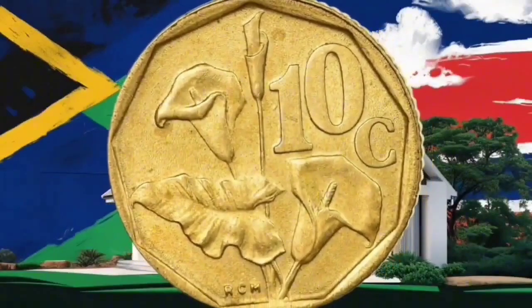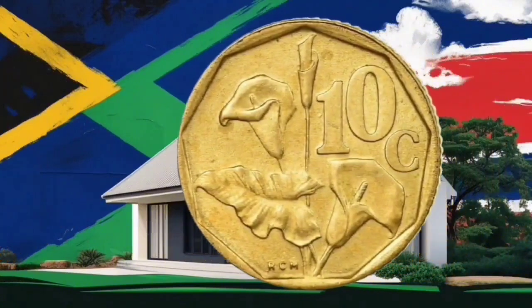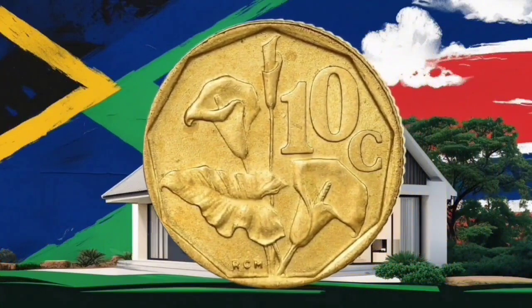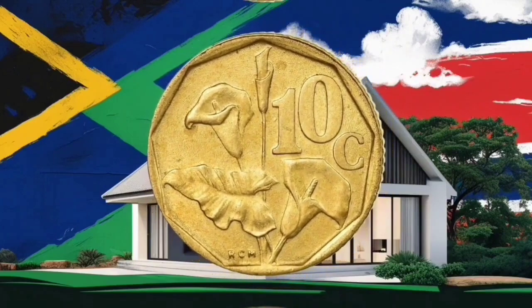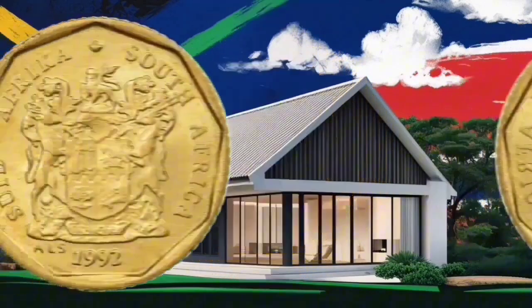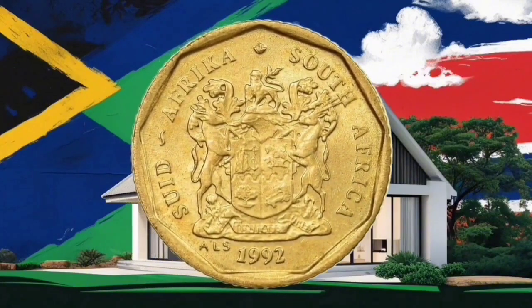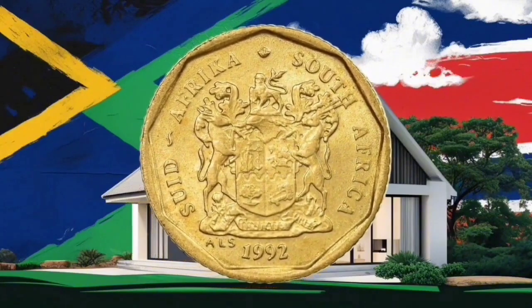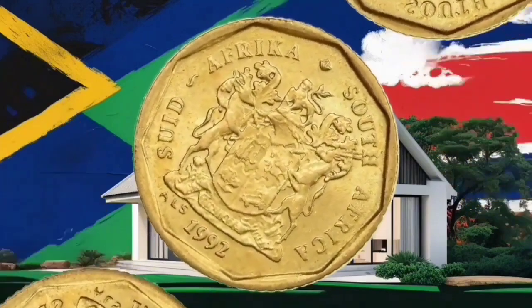This coin is the 1992 10-cent coin from South Africa. While it may look ordinary at first glance, this coin holds a rich story that's tied closely to the political and economic transition of the country. And by the end of this video, you'll understand why collectors around the globe are drawn to this small yet powerful piece of history. The 1992 10-cent coin marks a crucial period in South Africa's timeline.